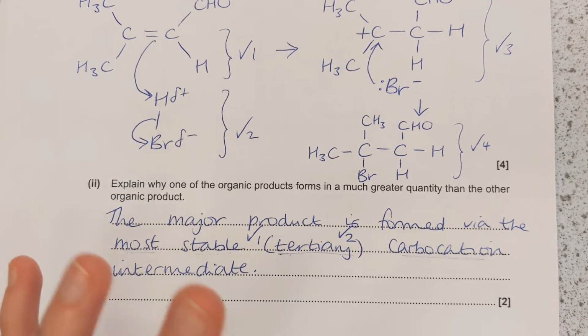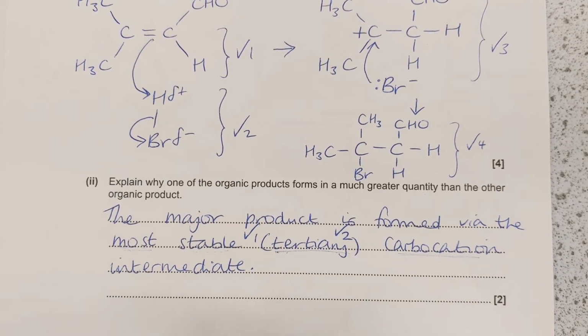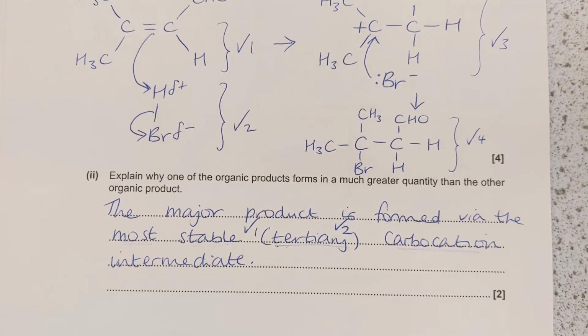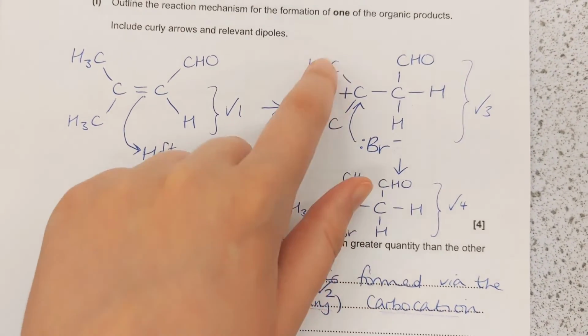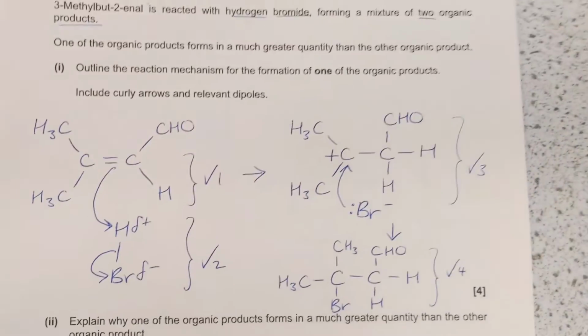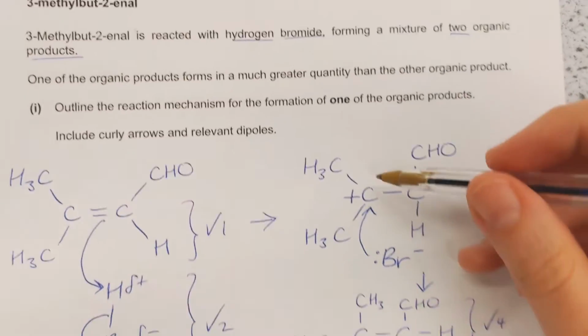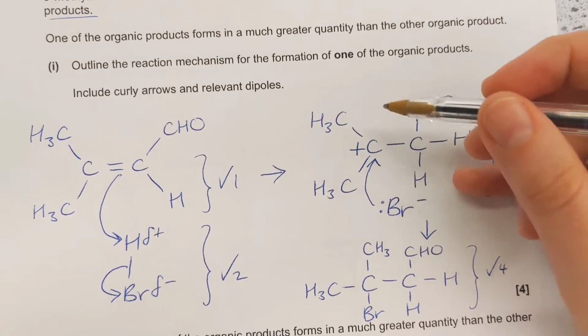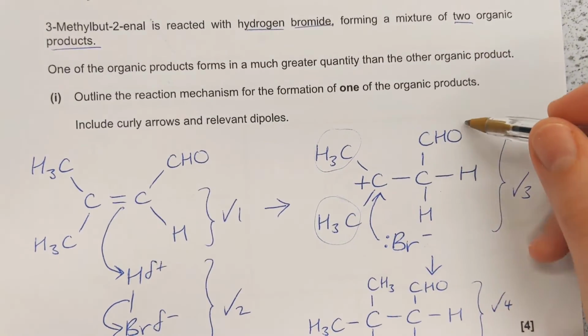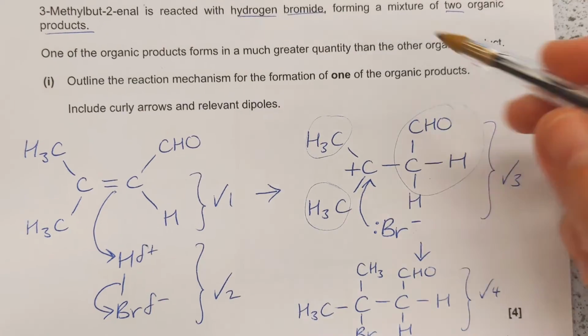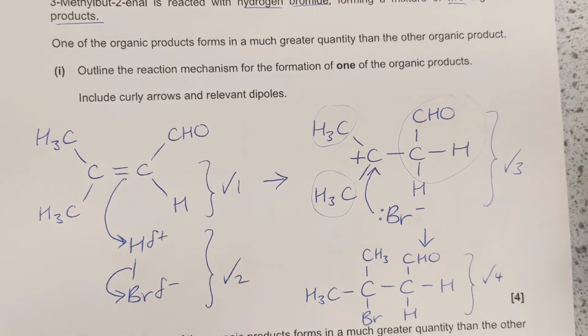So the one that we get more of, the major product, is formed through the most stable carbocation intermediate. So the most stable intermediate, this one, is a tertiary carbocation, because our positive carbon here is surrounded by 1, 2, 3 alkyl groups, so it's a tertiary carbocation.